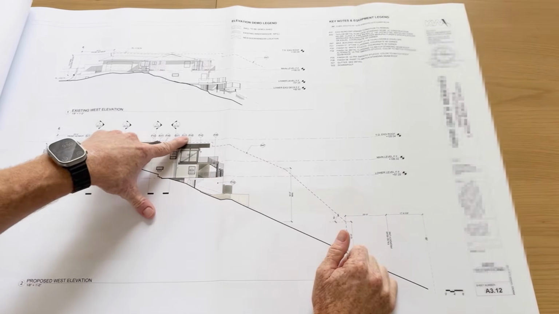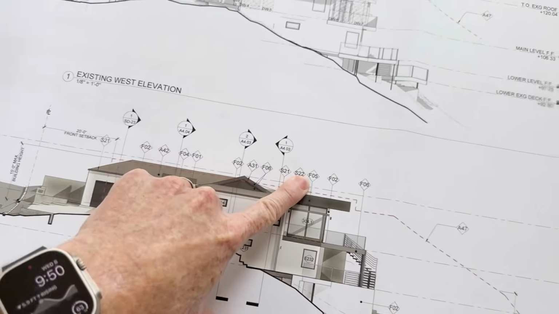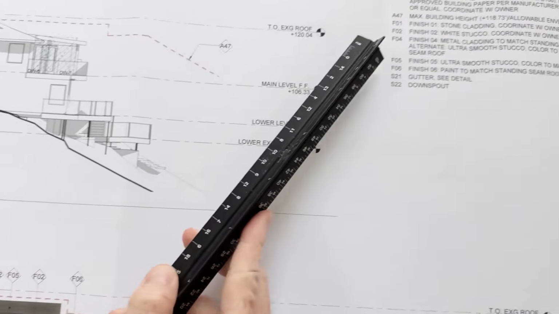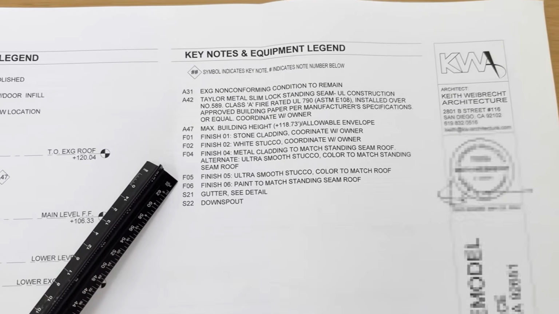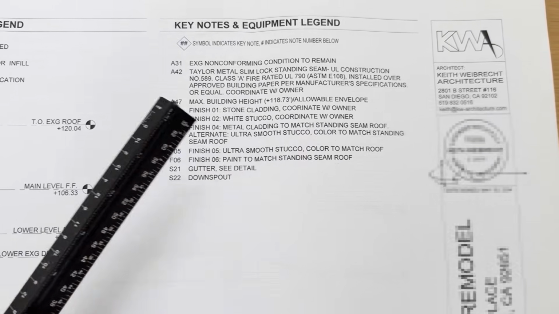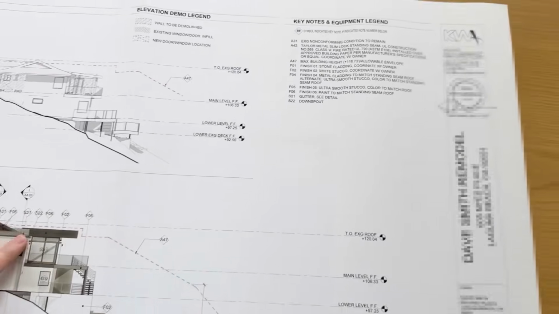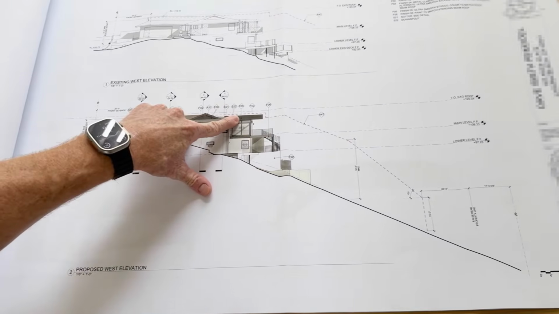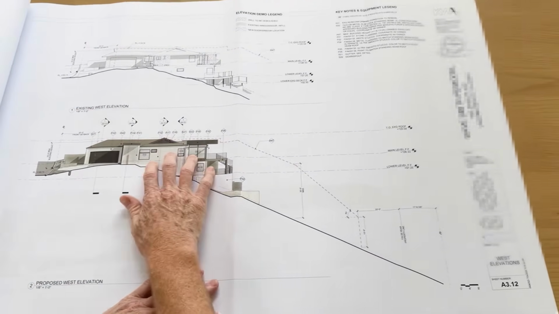We'll just take this example right here, F05. What does that mean? Okay, we just follow that up to this legend and keynote, and we've got F is finish, 05 ultra smooth stucco. So that's what the architect's telling us. He wants us to put ultra smooth stucco right here. Okay, so again, lots of information.